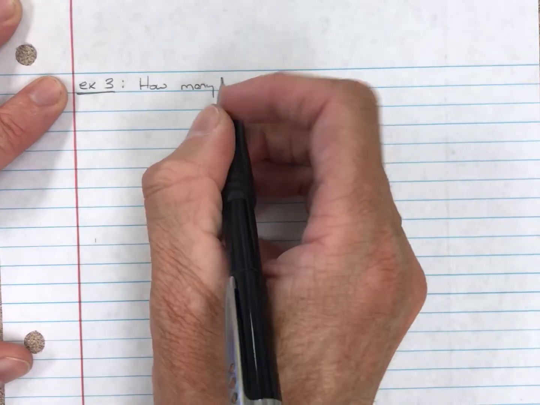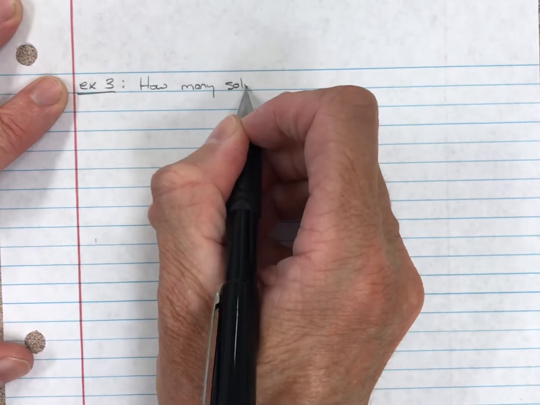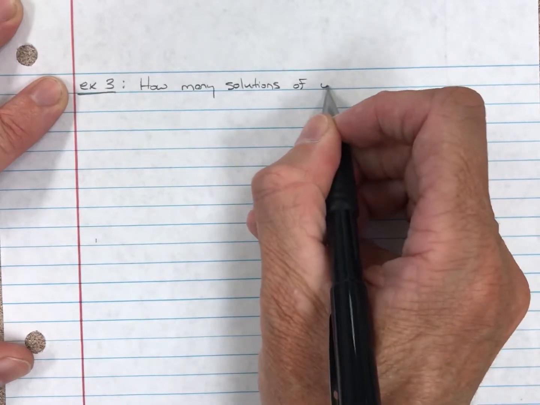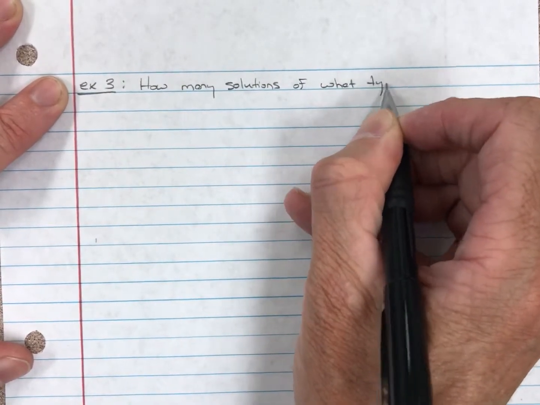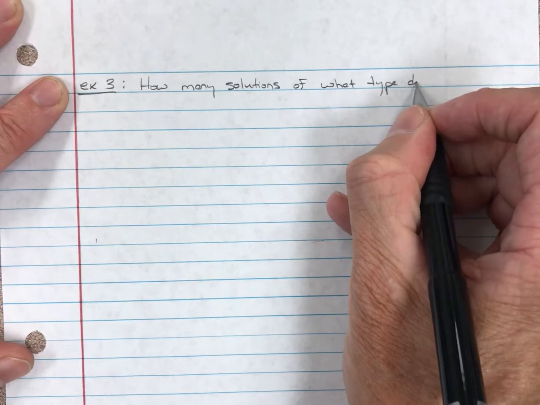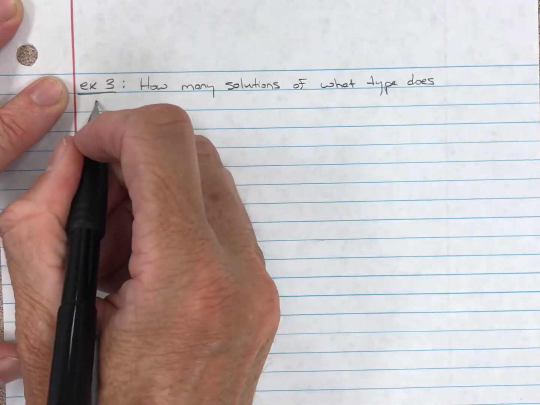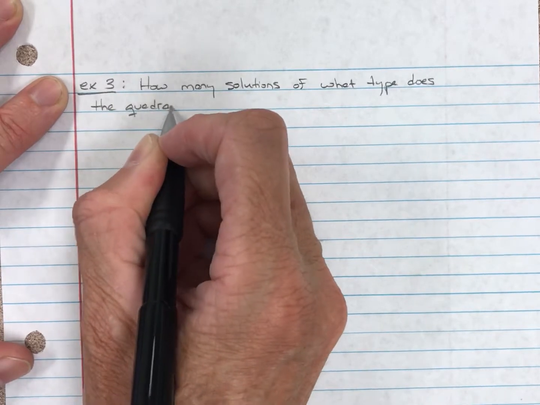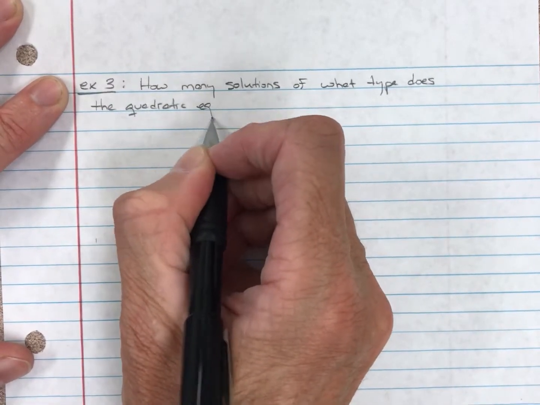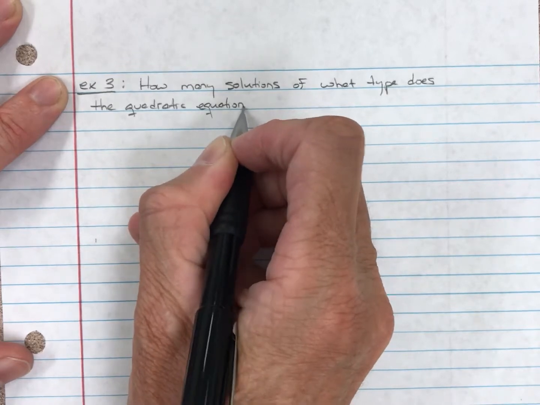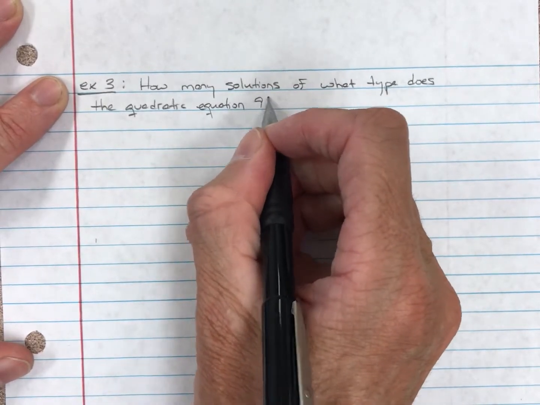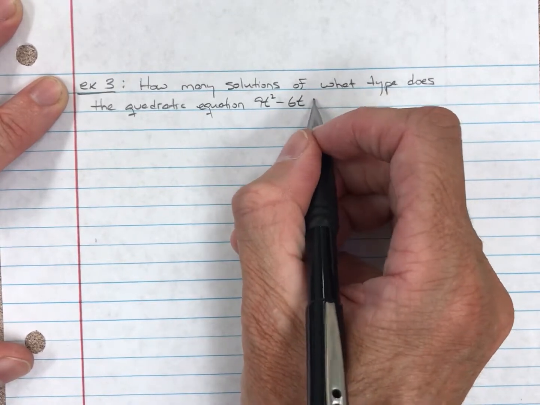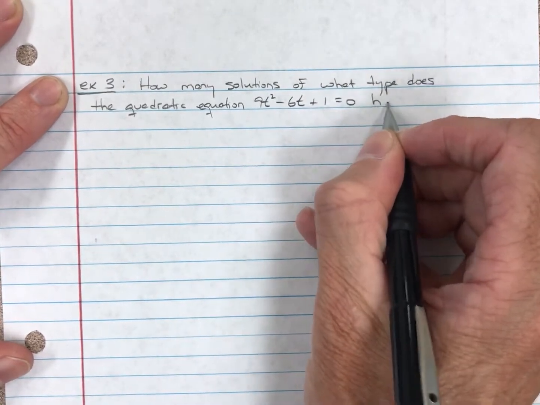How many solutions of what type does the quadratic equation 9t squared minus 6t plus 1 equals 0 have?